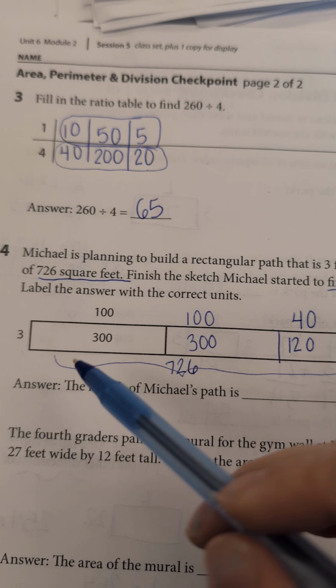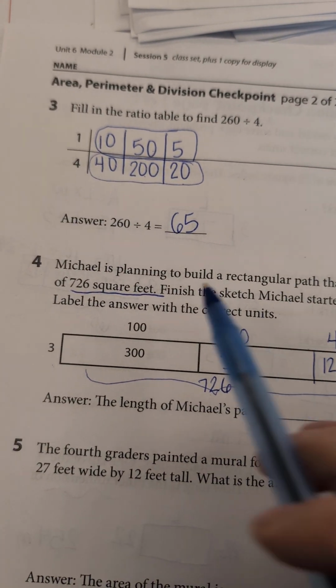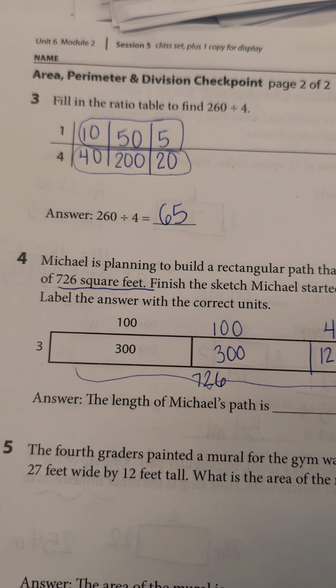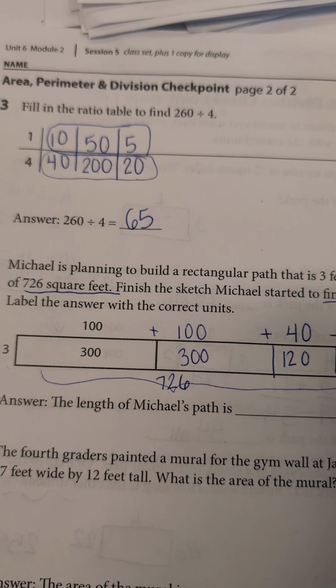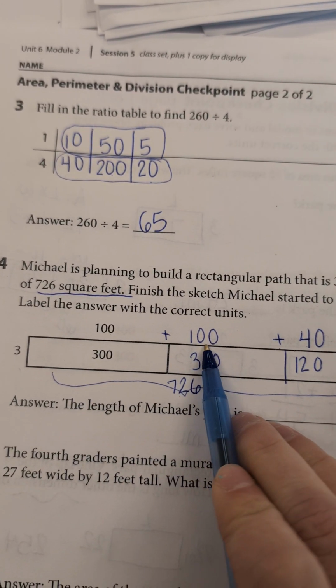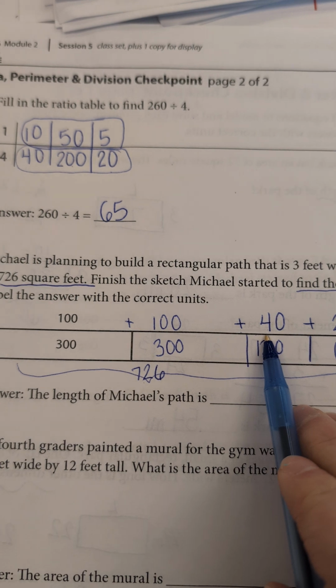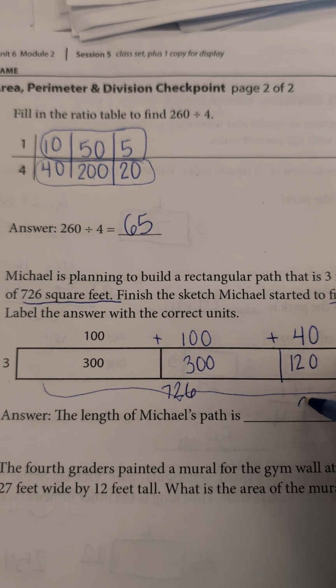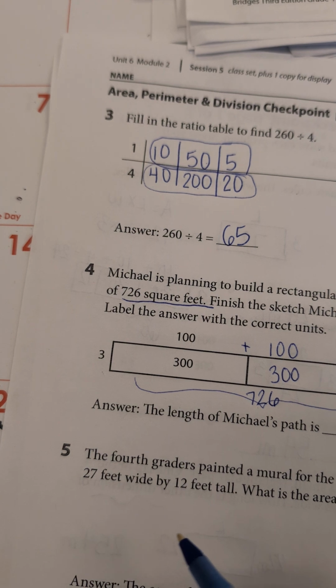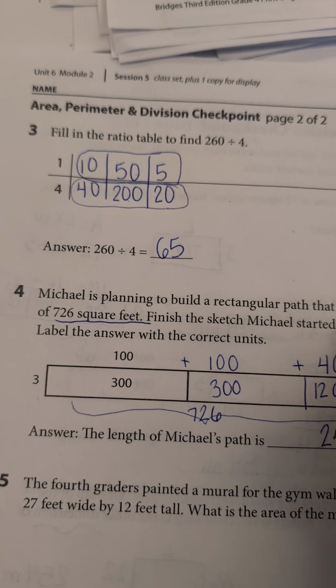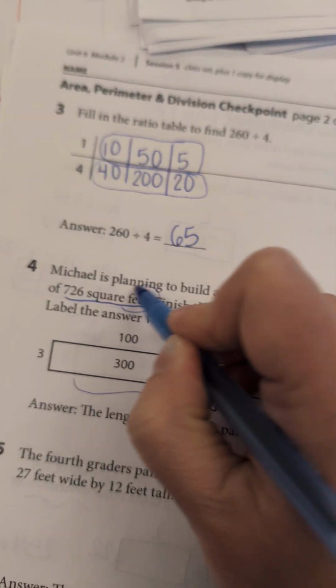So now I'm going to put all of those lengths together, and don't forget the 100 that was already there. So you're adding all of the length numbers together. So 100 and 100 is 200, plus 40 and 2, you end up with 242. And you end up with 242 what? 242 feet, because this was all by feet.